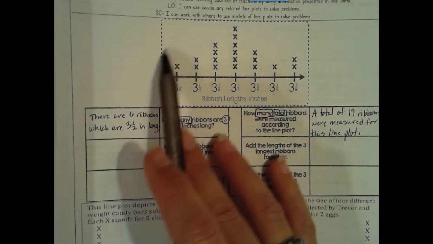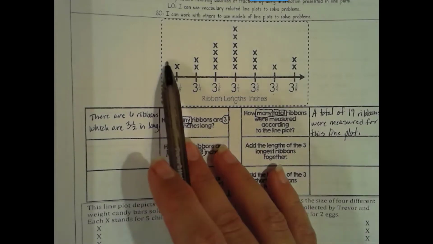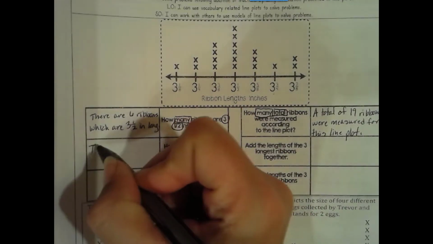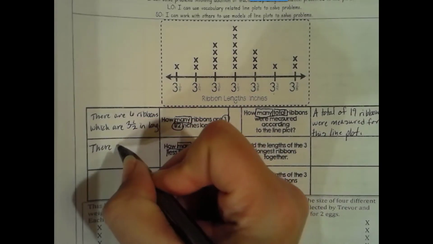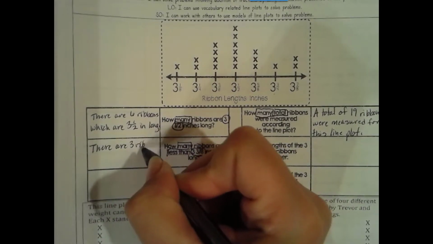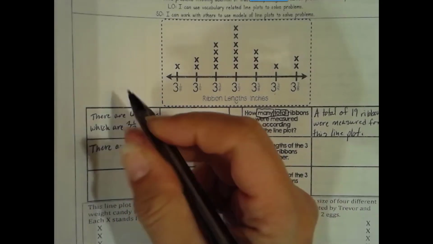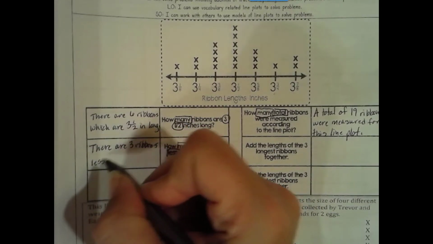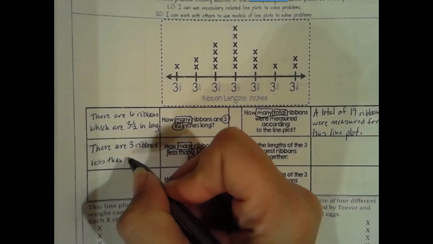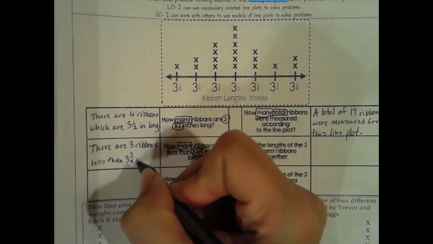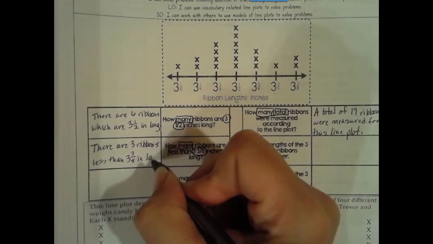So these would be the ones less than 3 and 3/8, and that's 1, 2, 3. There are 3 ribbons less than 3 and 3/8 inches long.